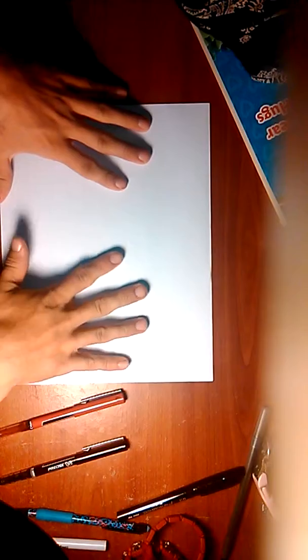Alright, today we're going to teach you how to draw a house. To draw a house, you're going to need a pen. Actually, 2 pens, alright? You'll need 2.